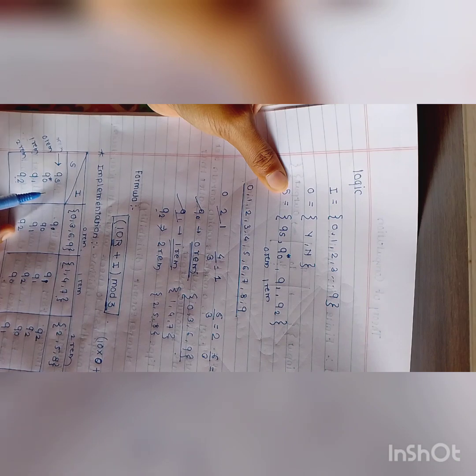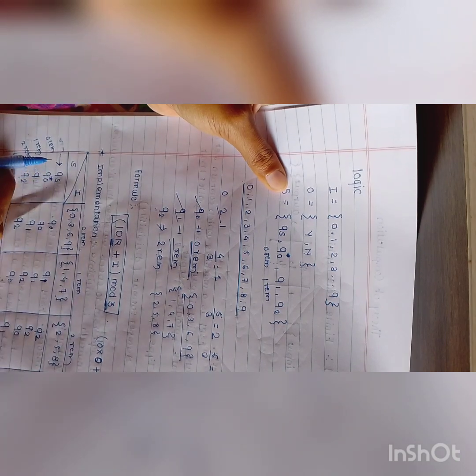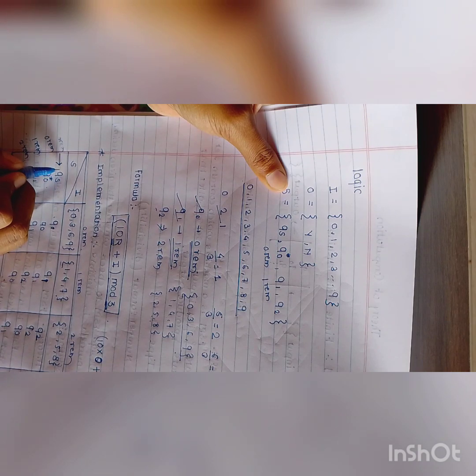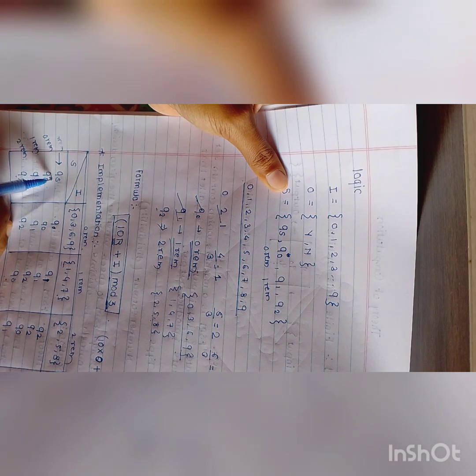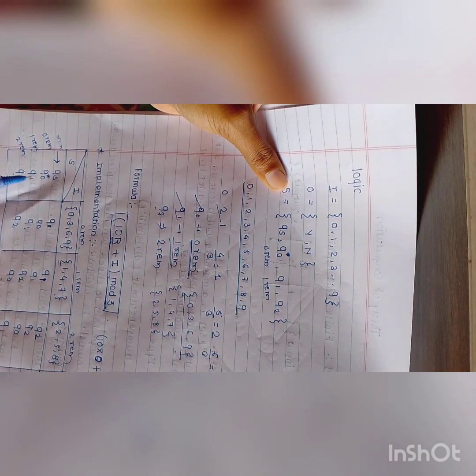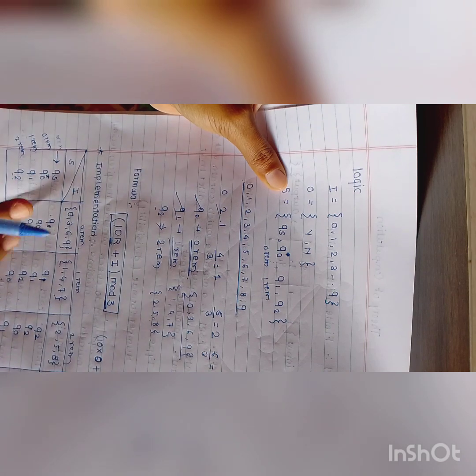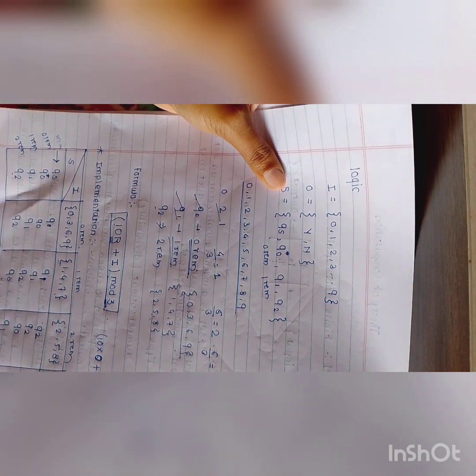Those states are qs, q0, q1, q2. Always remember qs is the start state, and the start state always has an arrow, and q0 is the final state, which always has a star. This is how it is represented.